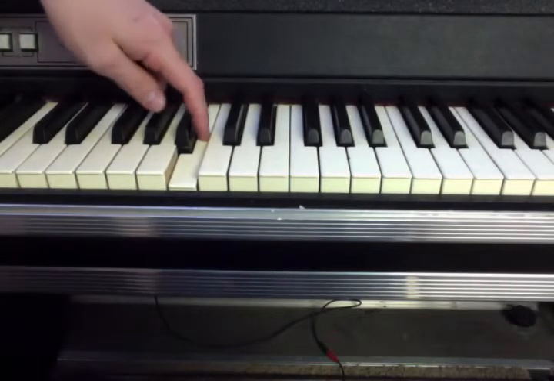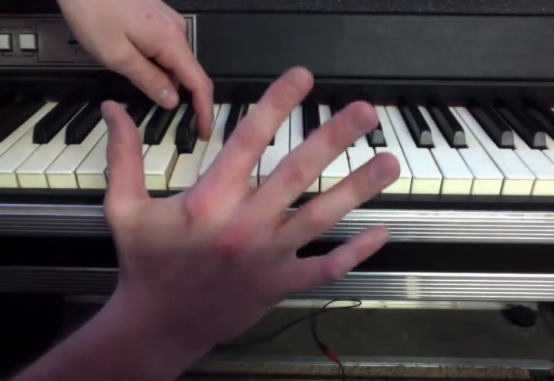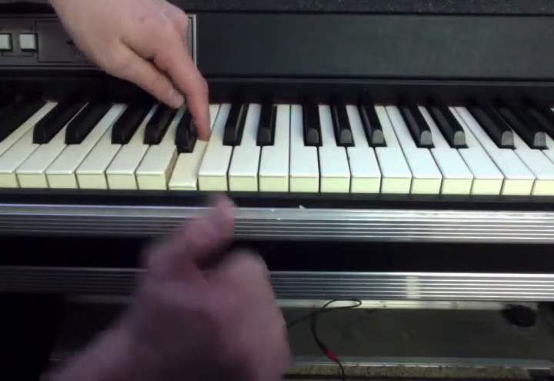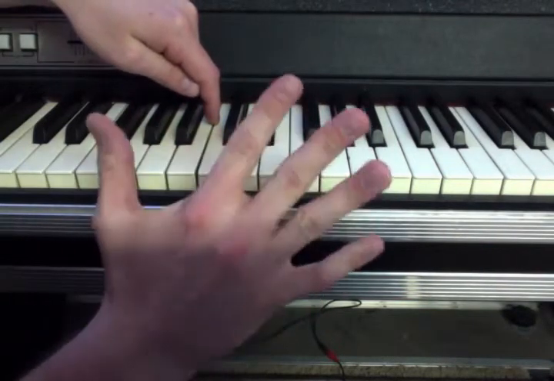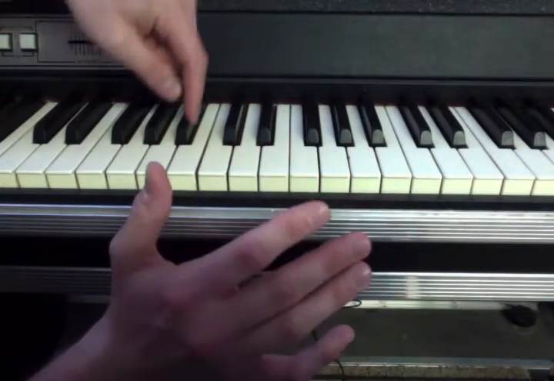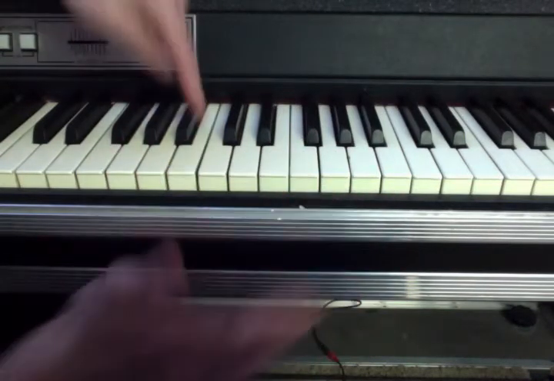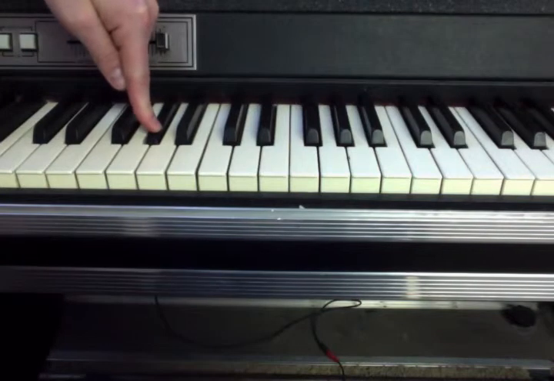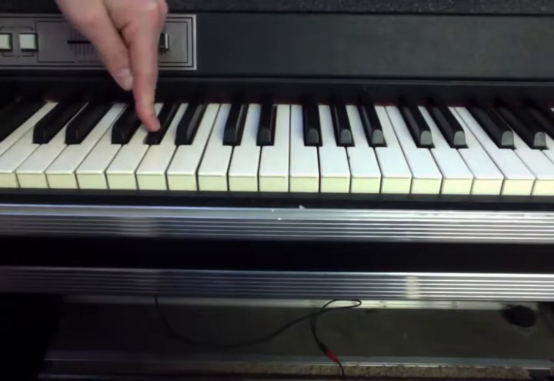Now B major has 5 sharps in it. We've got F, C, G, D, and A. Those are the 5 sharps we're going to have in here. So when we go through B major, that's what we'll have. When we go through G sharp natural minor, that's what we're going to have as well.